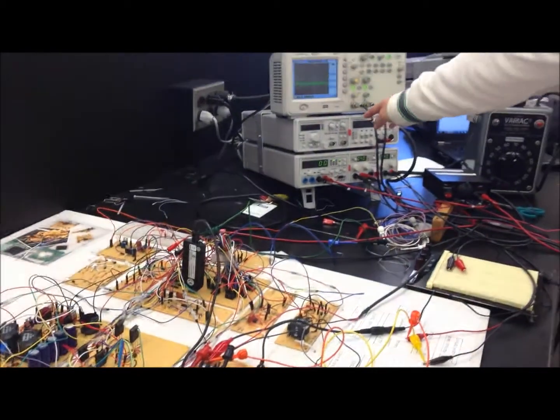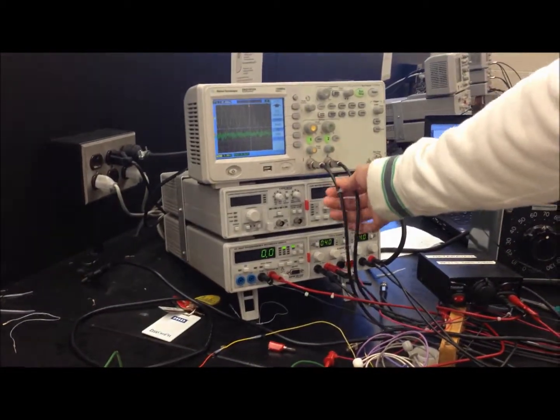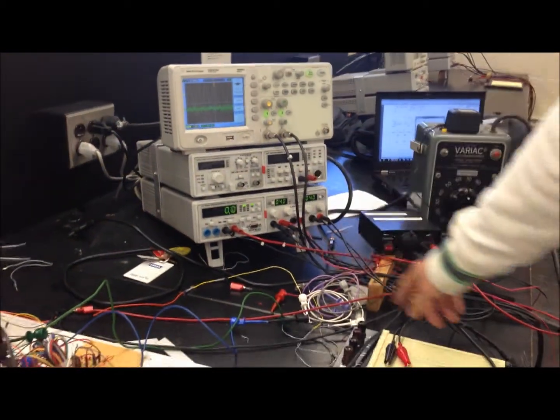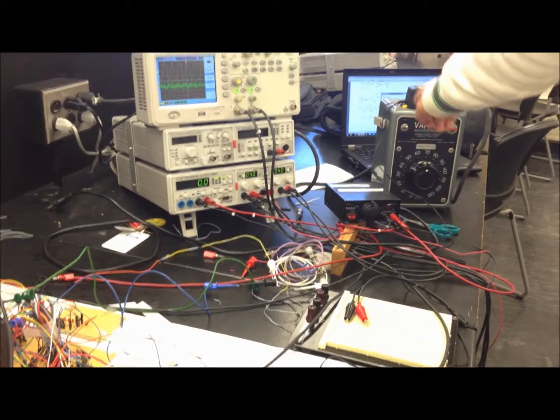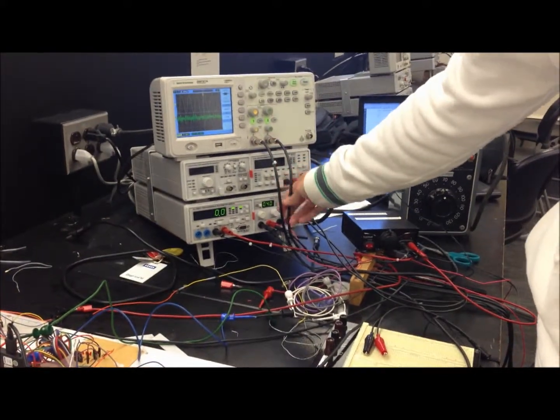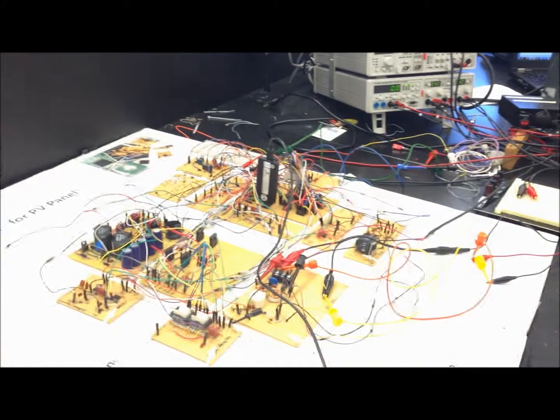And last but not least, we use the different channels of the scope. Channel 1 is connected to the grid, the grid model, basically the outcome of this guy. And we use channel 2 to connect to the output of our system.